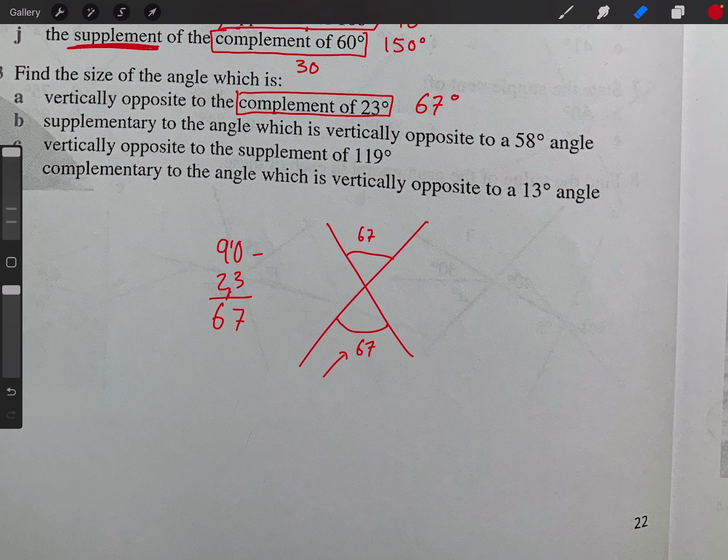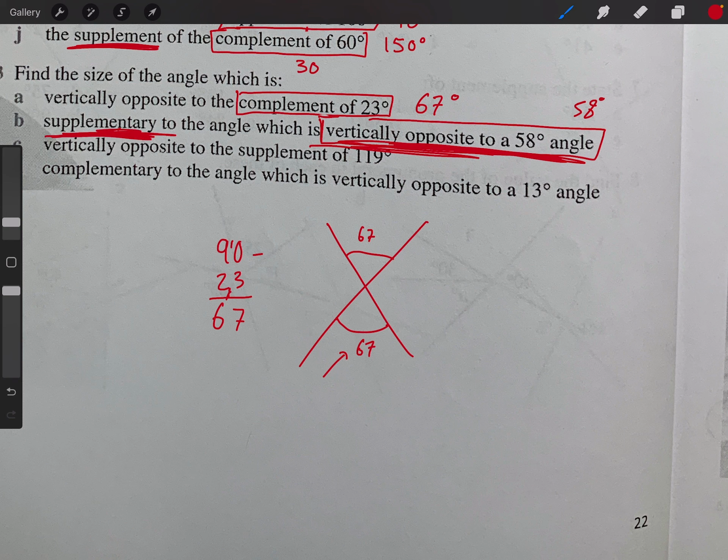Next one. The supplementary to the angle which is vertically opposite to 58 degrees. So we're going to start with this one here. What angle is vertically opposite to 58 degrees? Well, that's just 58 degrees. Now it says find the supplementary angle to 58. So what angle plus 58 gives me 180? So we do 180 take away 58. This will be a 2, this will be a 6, 8 minus 6 is 2, 122. The answer is 122 degrees.